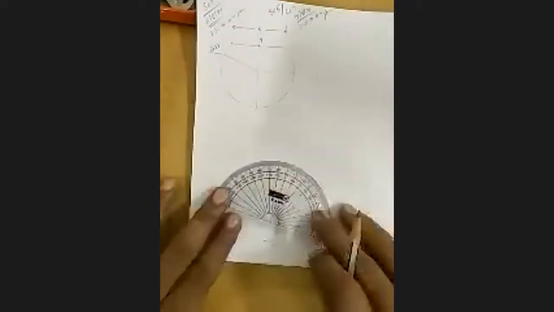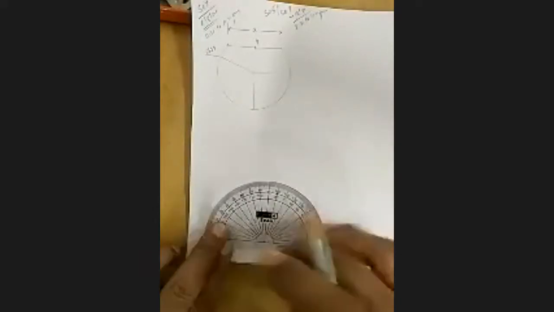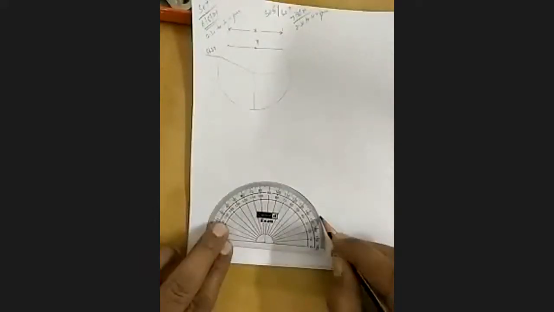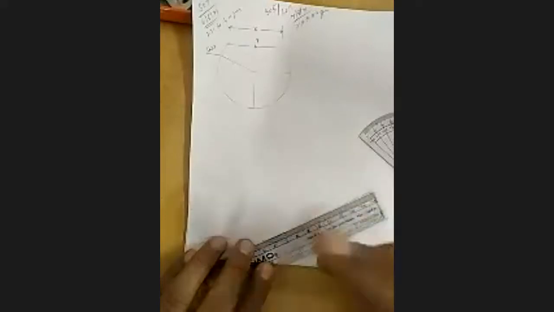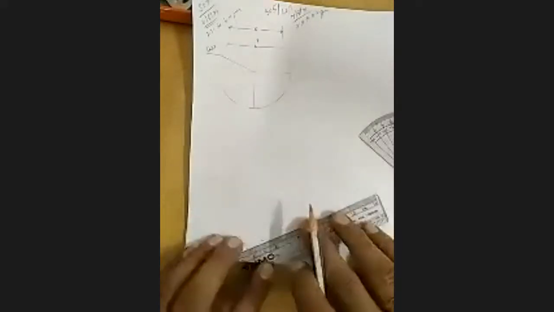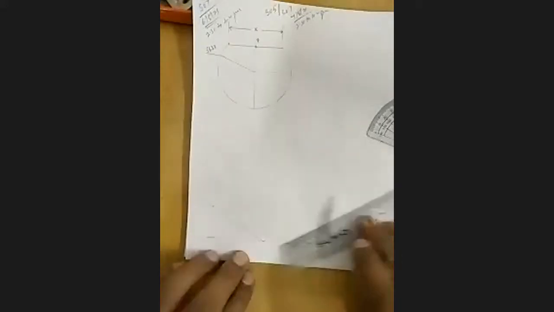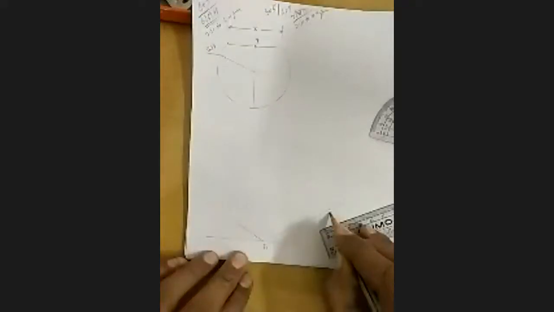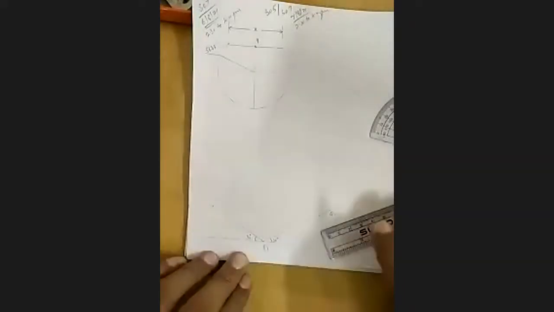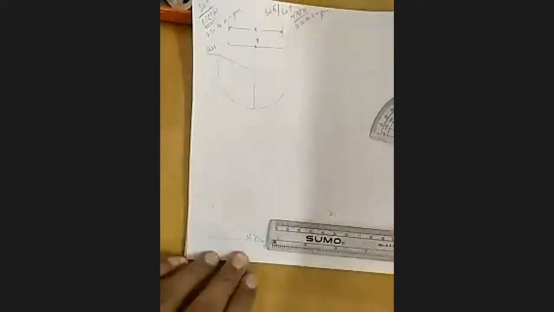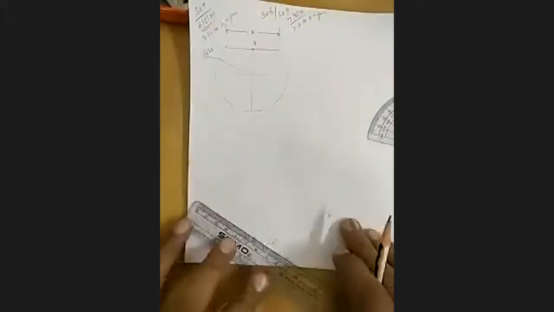Point 30 degrees on the right, 30 on the left. Take 30 degrees. Draw this line. Draw this line. No. How much 60 have I taken? See, take 60. So this is P1, Q1, 30 degrees, 30 degrees. Next, this is 60.